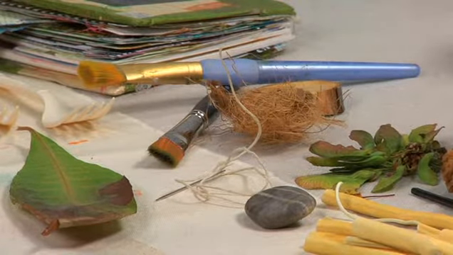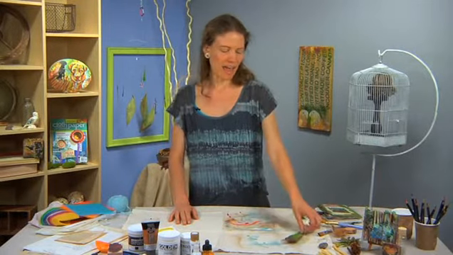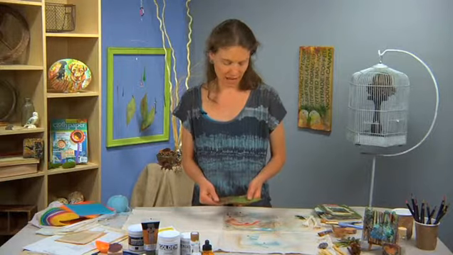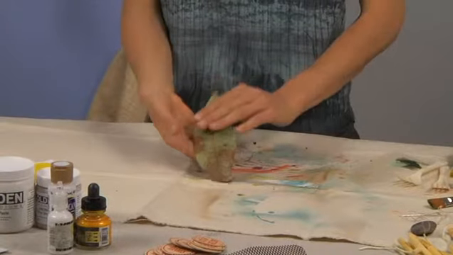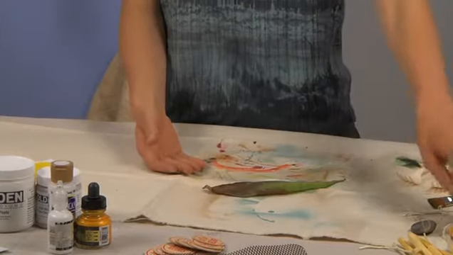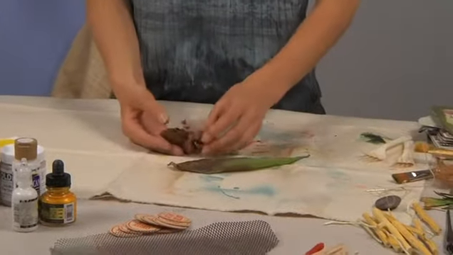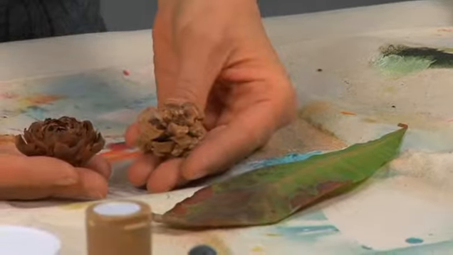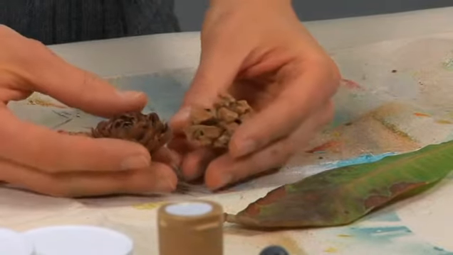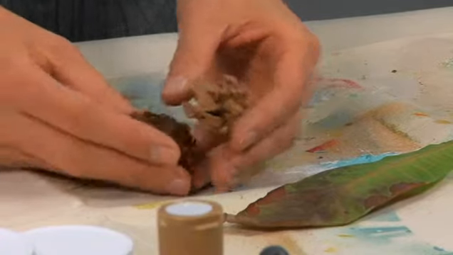One of the places I like to go for inspiration is out into nature, and there are just so many beautiful textures and colors and patterns that can be found in different leaves or bark or even different pine cones. I mean, these are both pine cones, but they each have such different shapes and different lines and patterns in them.